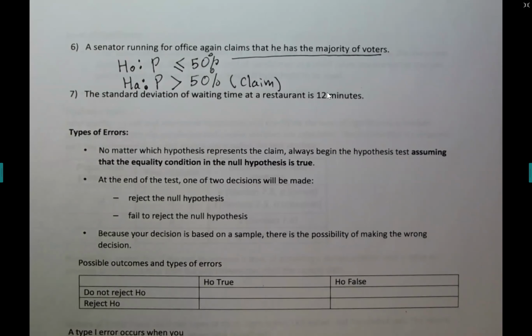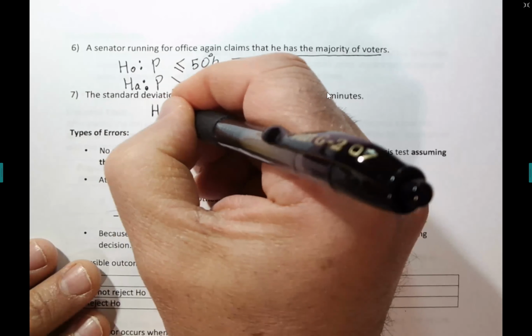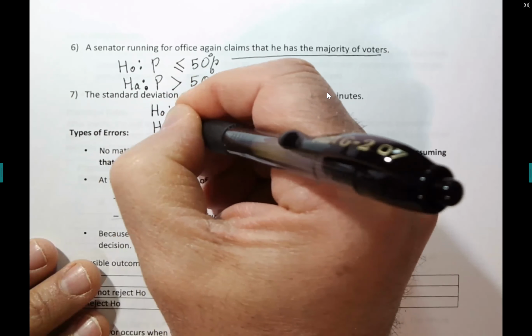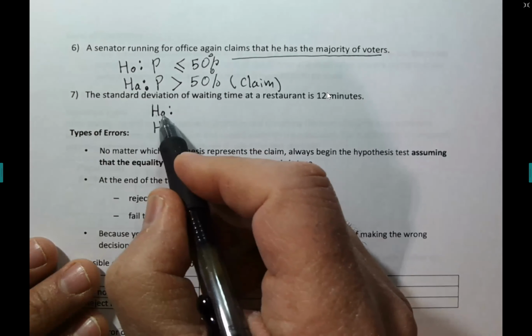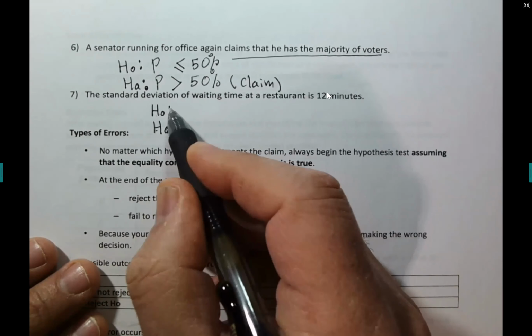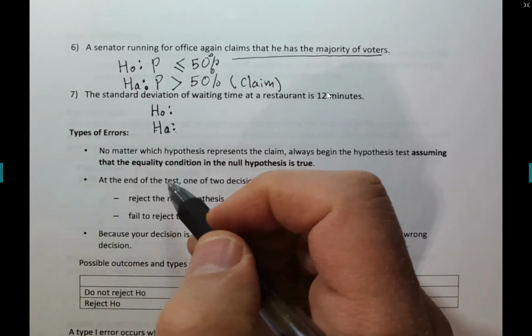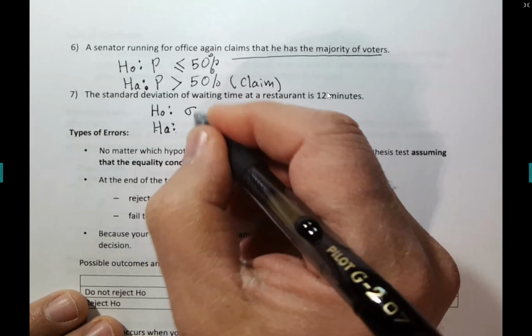Number 7, the standard deviation of waiting times at a restaurant is 12 minutes. Oh, I'm sorry, I forgot to mention, guys, when you write HO, H has to be capital, and then you put the 0, and then a colon there. As you notice how I'm doing it, this is how you write it properly. Standard deviation, guys, it has to be sigma.